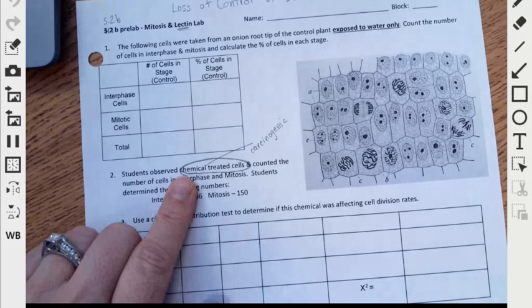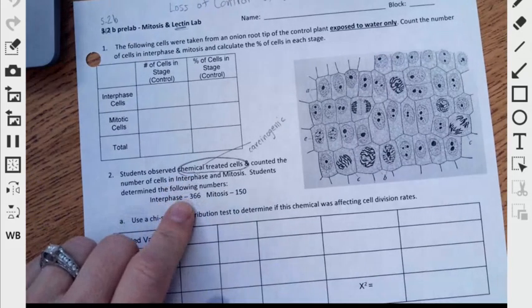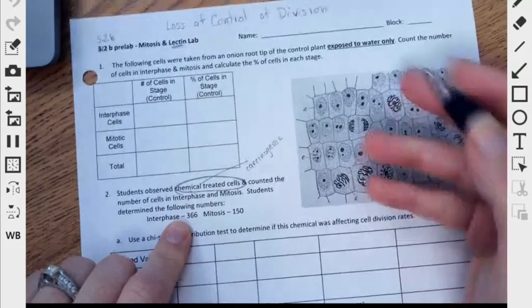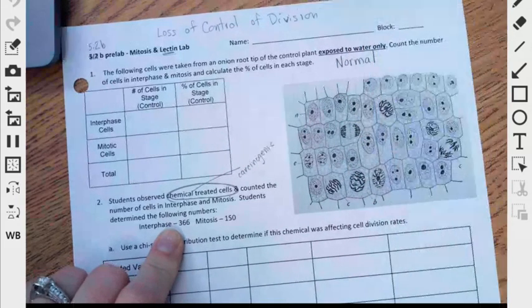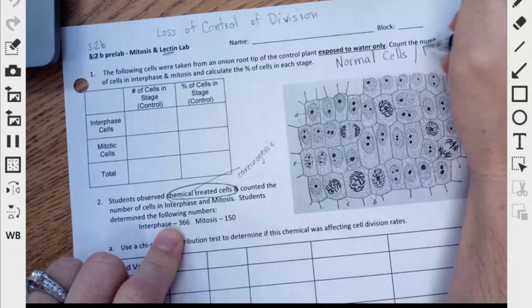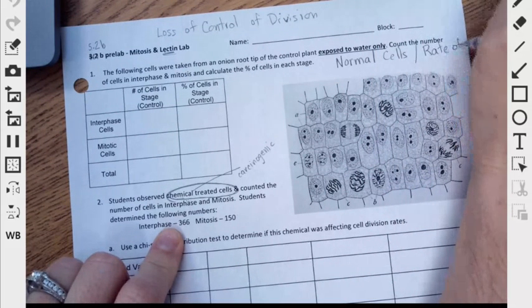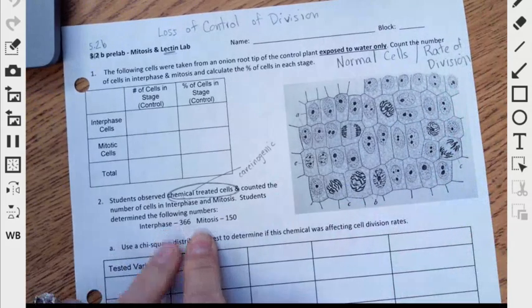Is it carcinogenic? Well, if we want to see if cells are dividing normally, we have to look at cells that are dividing normally first and compare them with these cells that have been exposed to the chemical. And that's what this picture here is. It says that these are cells that have only been exposed to water during this time. These are the normal cells, and they're going to show us the normal rate of division. And then we can use their information to compare it to these cells that have been exposed.